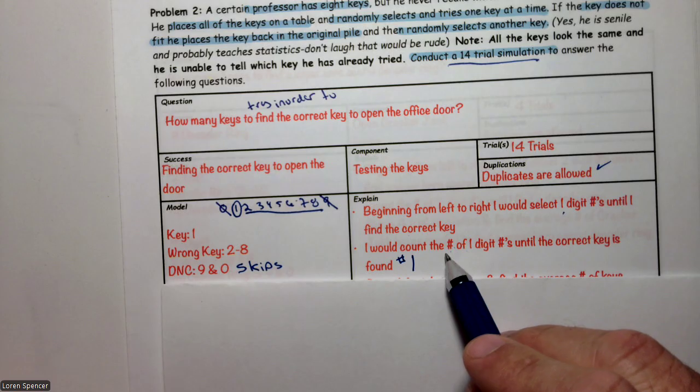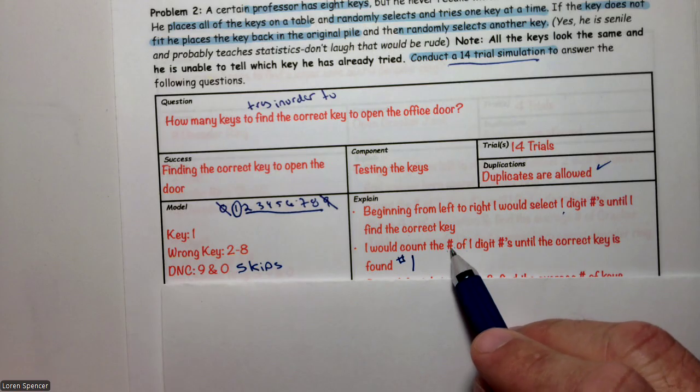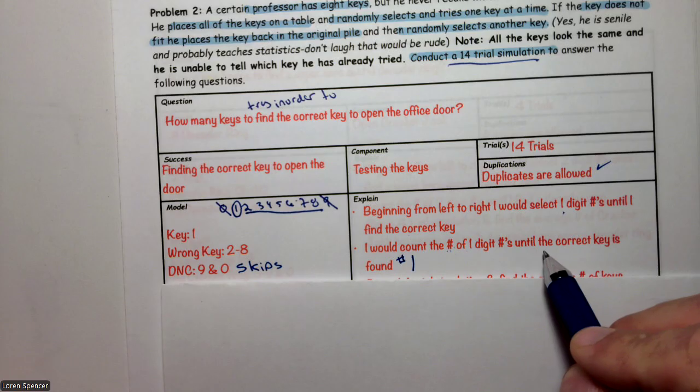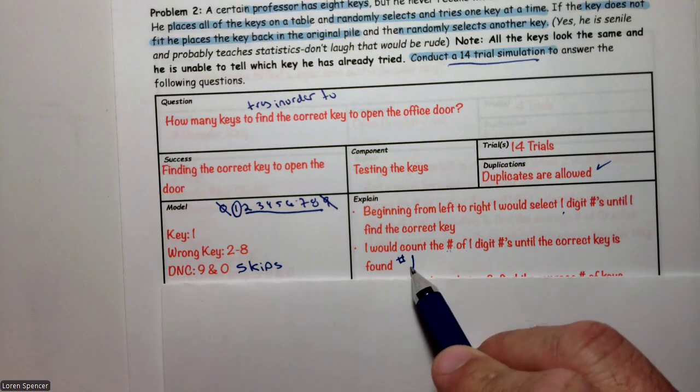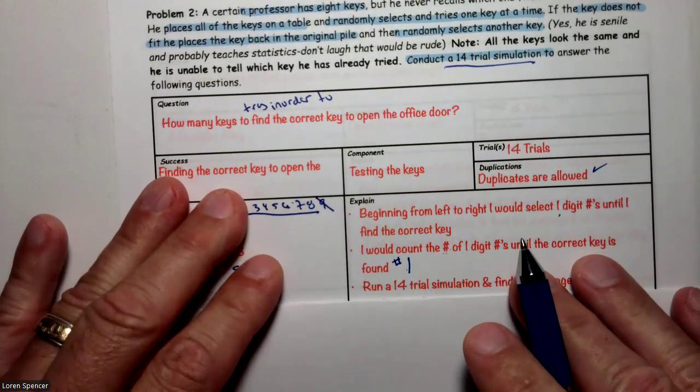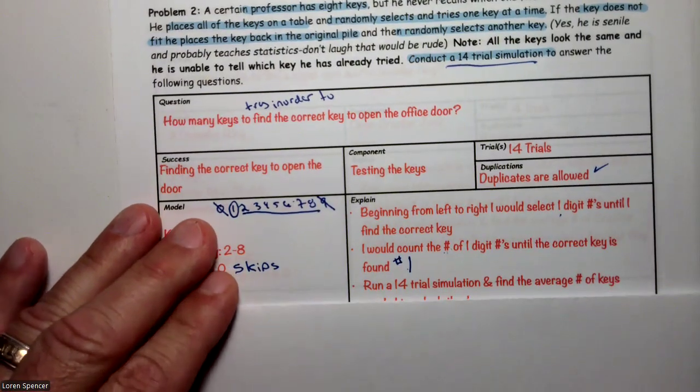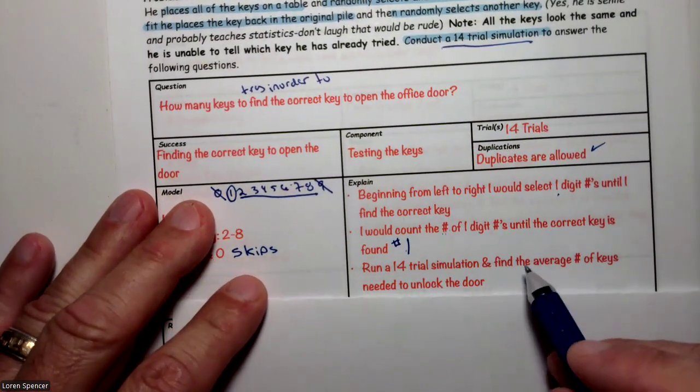So really important: we're going to count the numbers of 1-digit numbers until the correct key is found, which in our case is number 1. And we're going to do this 14 times, and then we'll take the average.